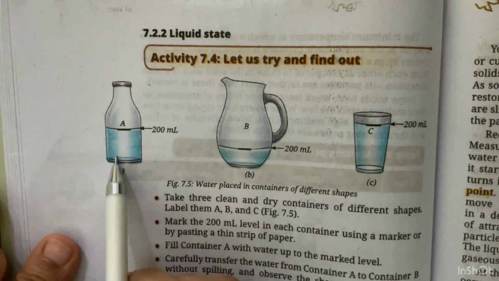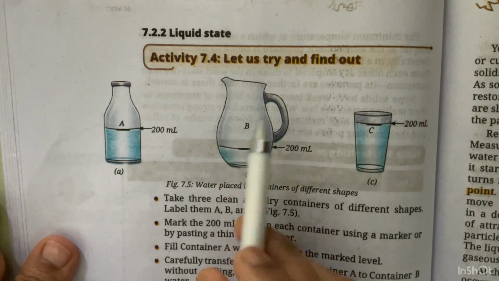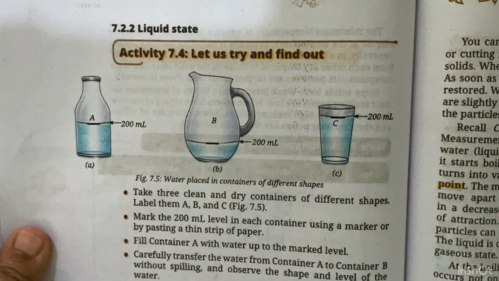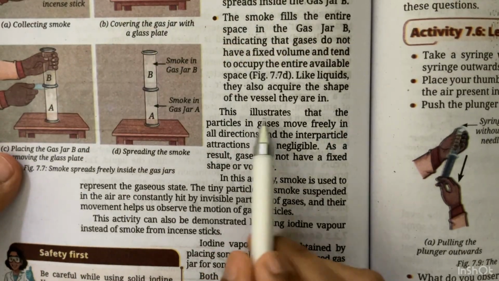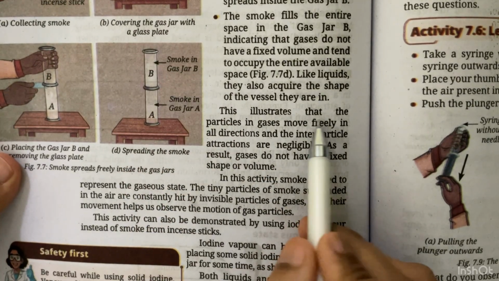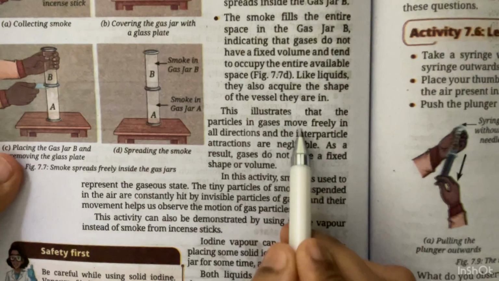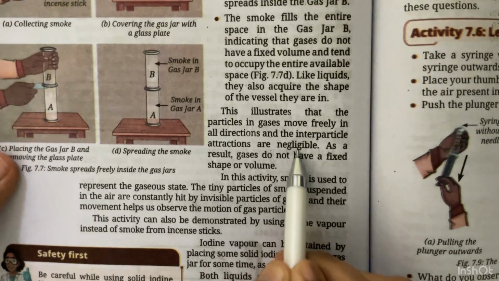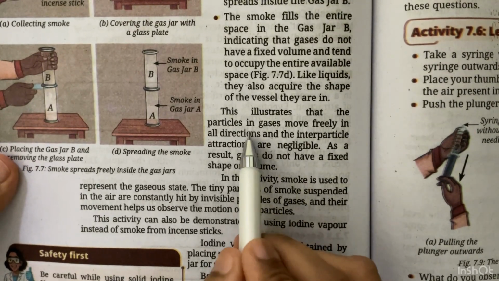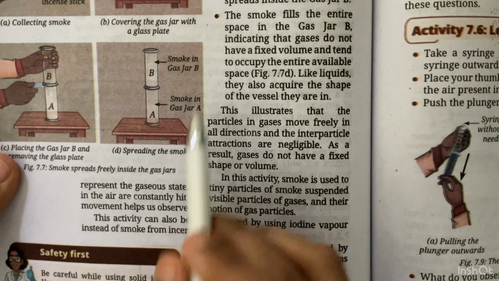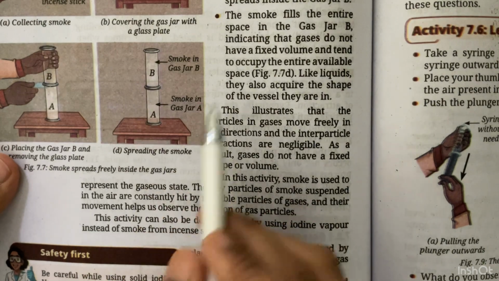So here it was in the bottle shape, and here it acquires the jar shape, and here it acquires the glass shape. Okay, now this activity illustrates that the particles in gases move freely in all directions and interparticle attractions are negligible. So from this we can say that particles present in gases will be moving freely, not only in one direction, but in all directions.